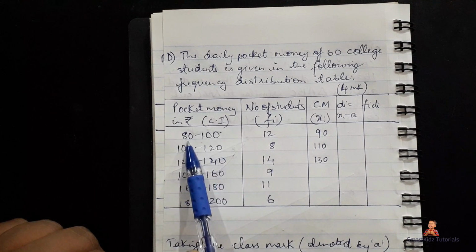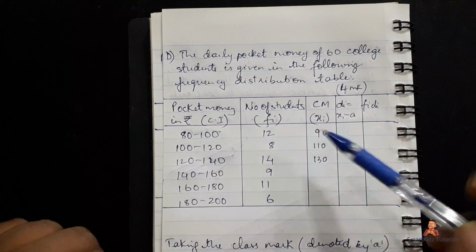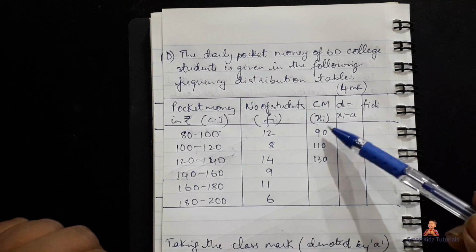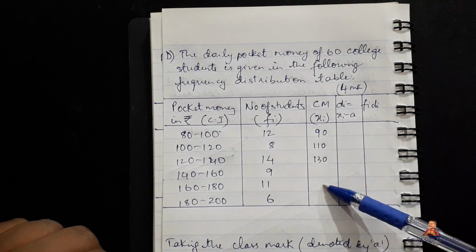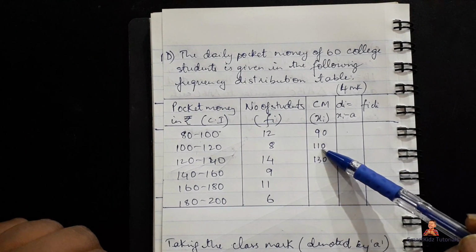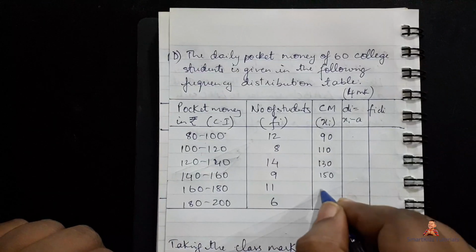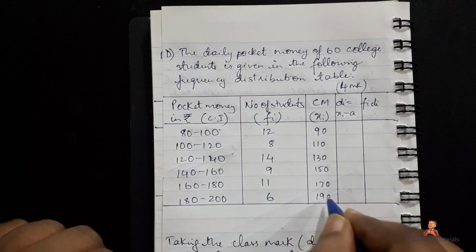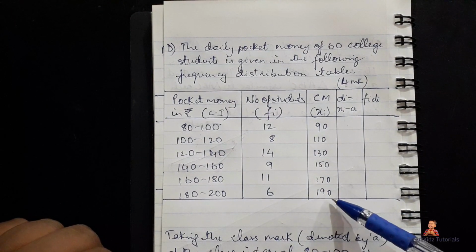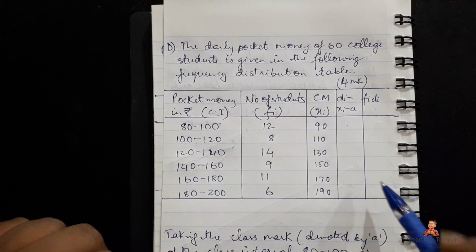100 minus 80, that's how you get the class size, is 20. 120 minus 100 gives you 20. So because the class size is constant throughout, the difference between the class marks will also remain constant. So if you get the first class mark, you can just add 20 to the next one and you'll get the next class mark, and so forth. So this should be 150, then 170 and 190. So without looking at my class intervals, I could write down these class marks. A few tricks that can help you speed up things.